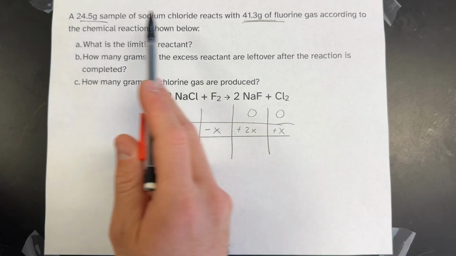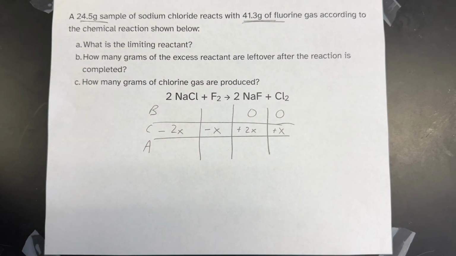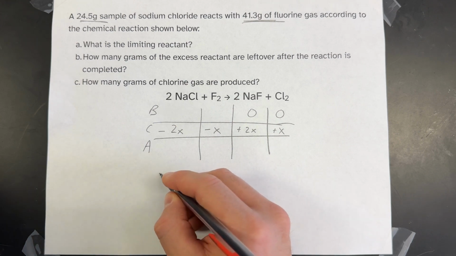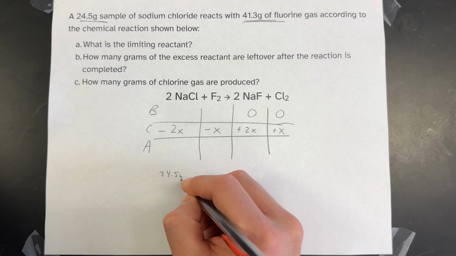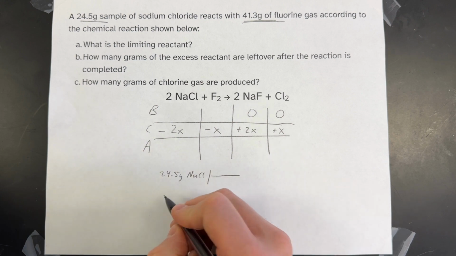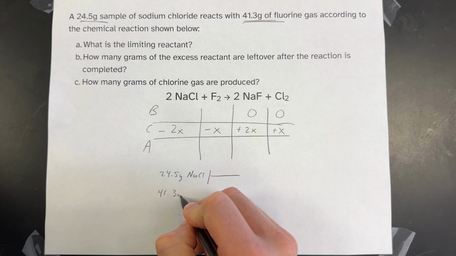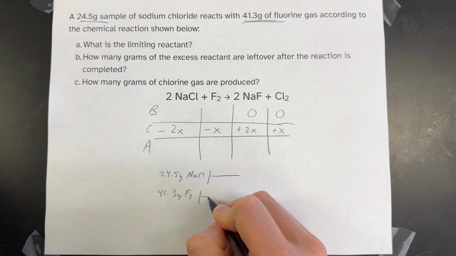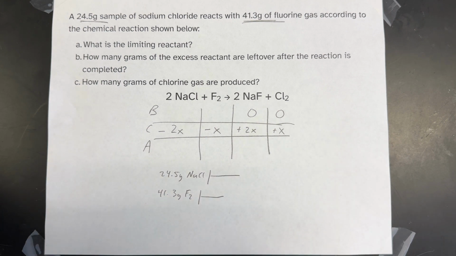I then can take the masses that I'm given in the problem and plug those into my table. But it's important to remember that the only numbers you can put in the table are moles. So I need to take 24.5 grams of sodium chloride, and I'm going to convert that to moles, and 41.3 grams of fluorine, and I'm going to convert that to moles as well.